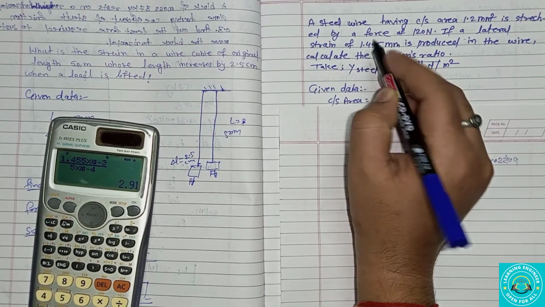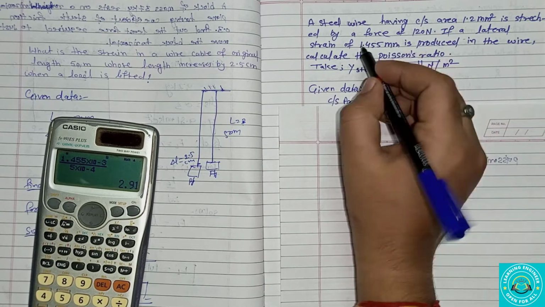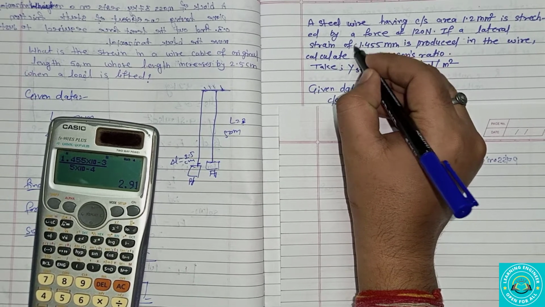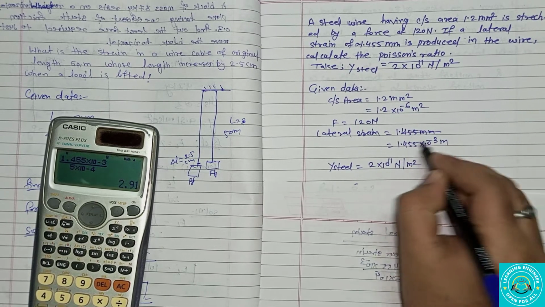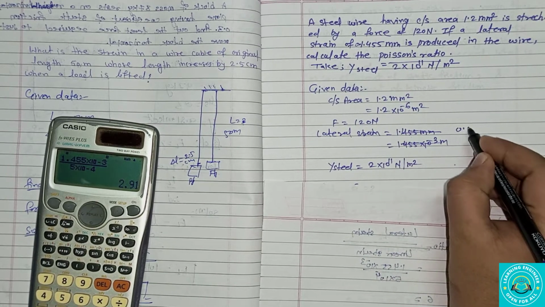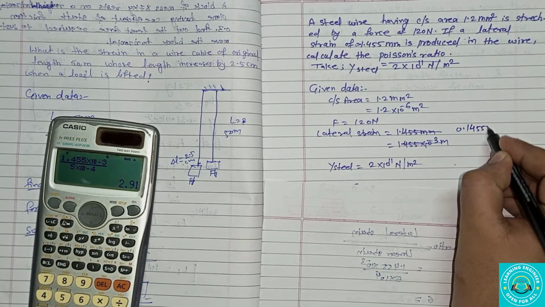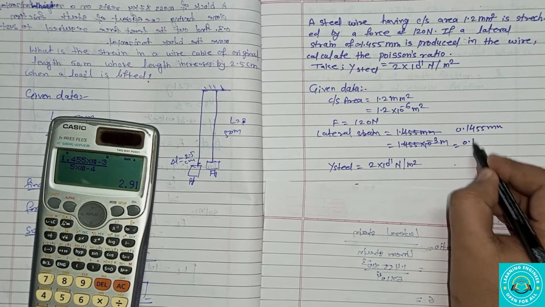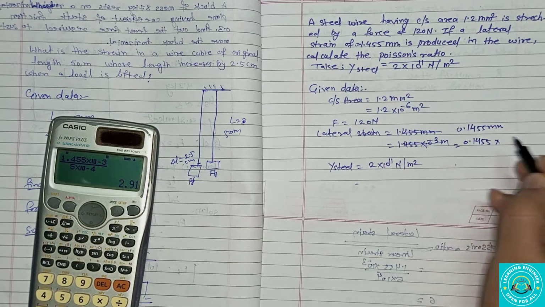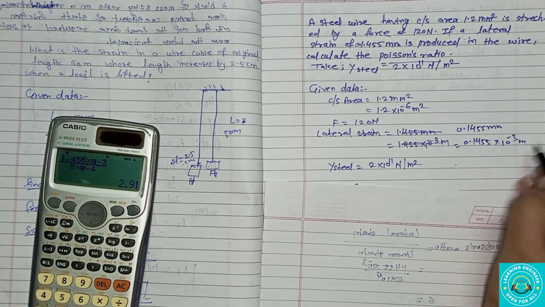Here actually the lateral strain is 0.1455 mm. So I'm converting it into meter, that is 0.1455 into 10 raised to power minus 3 meter.